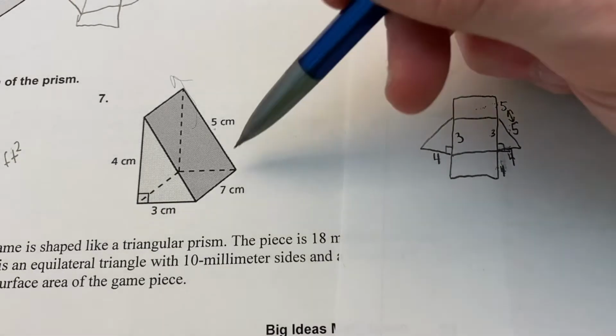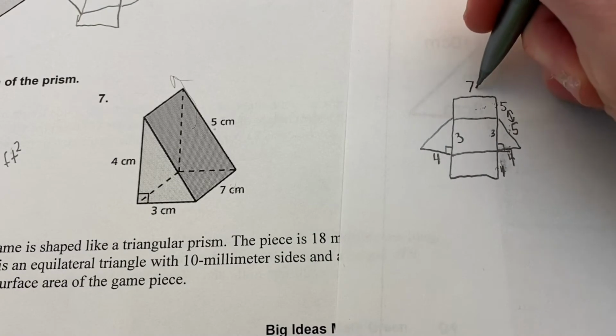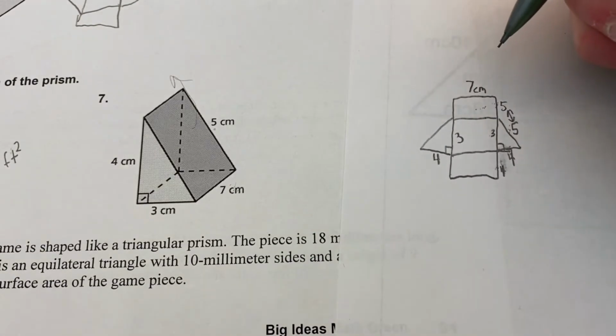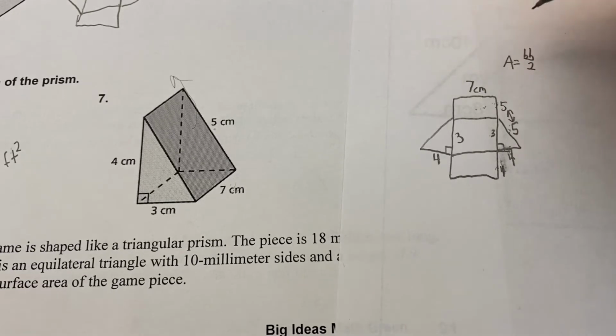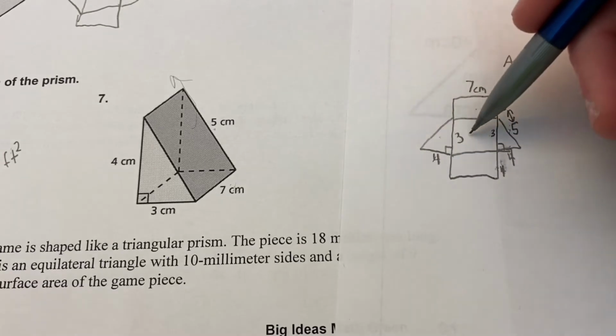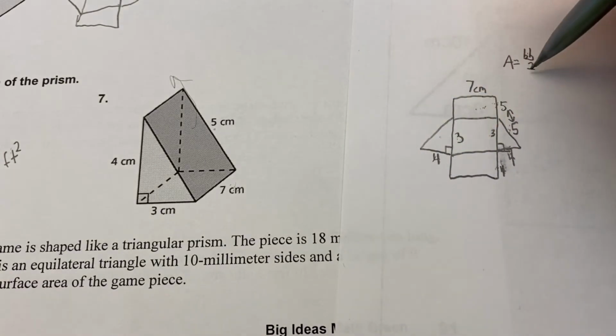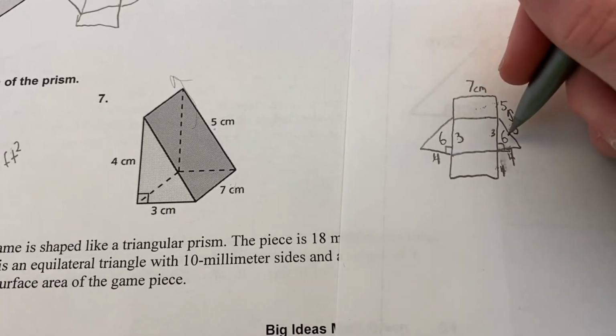Now we just have to include the height of our prism, or the distance between the two bases, which is 7 centimeters, and that always goes along this part of our net. So now we can find the area. Remember, with triangles, we're doing something a little bit different. We're doing area equals base times height divided by 2. So we can find base times height divided by 2 to find our different areas of our triangles. So base is 3, height is 4, 3 times 4 is 12, divided by 2 is 6. And if this triangle is 6, this triangle is also 6.